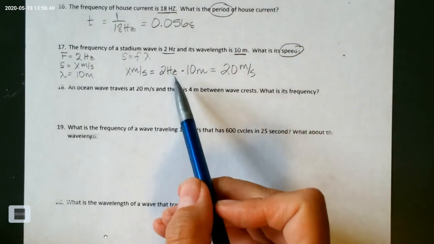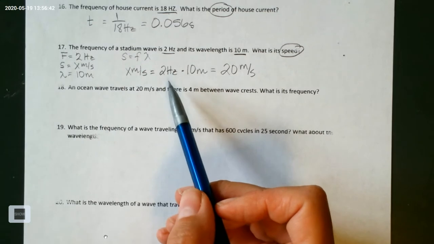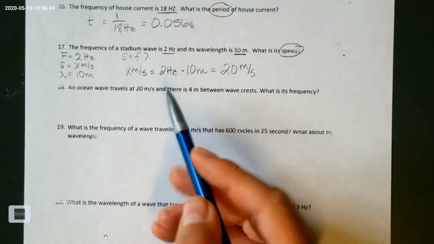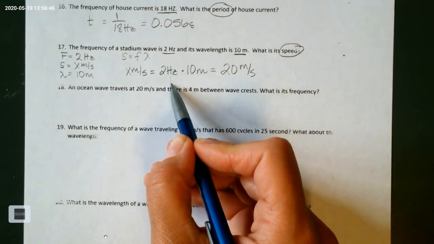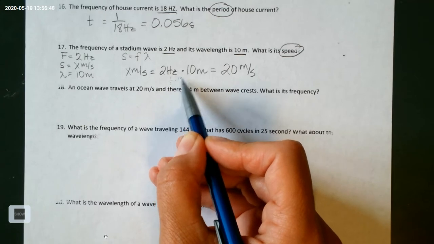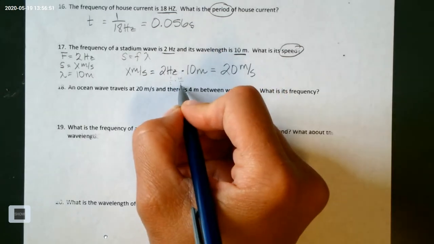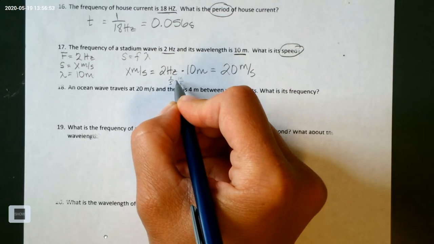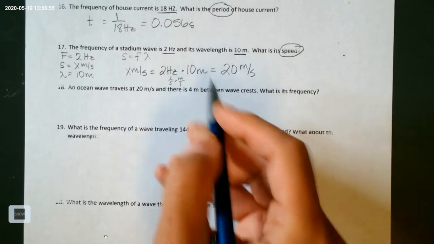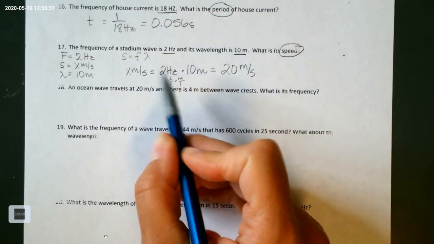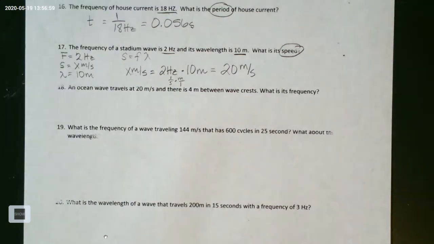Now remember, hertz is broken down into 1 over seconds, and we're multiplying that times a meter over 1. So that's where we get our meters per second for our speed.